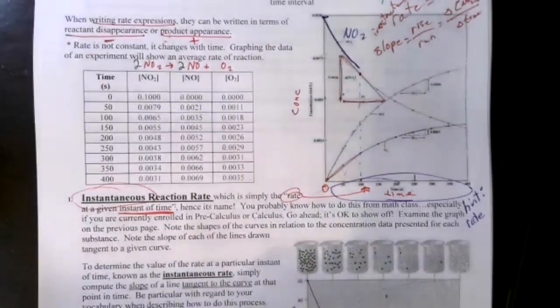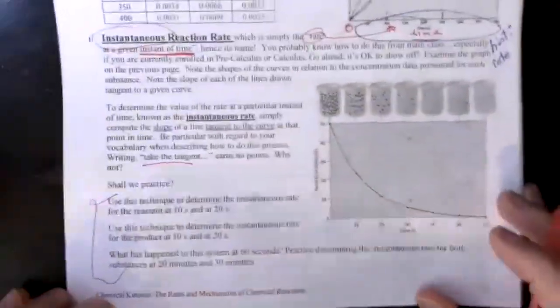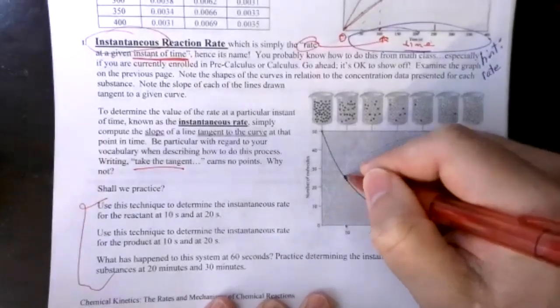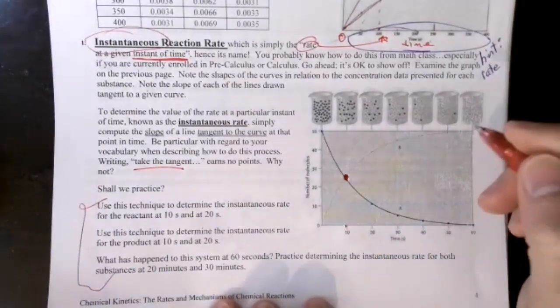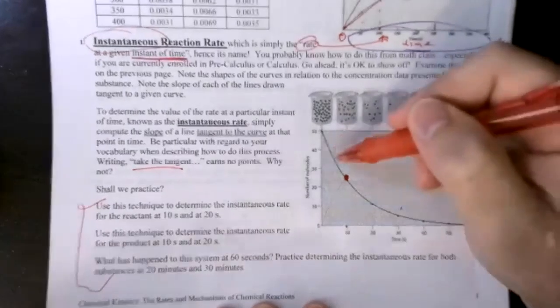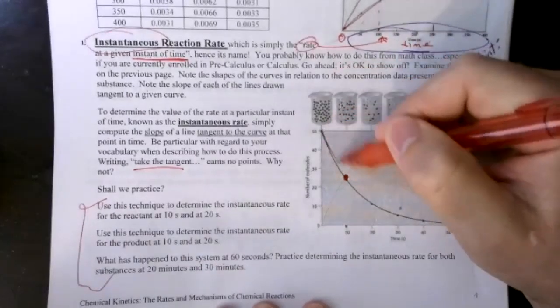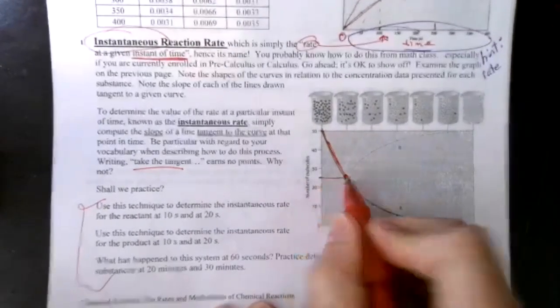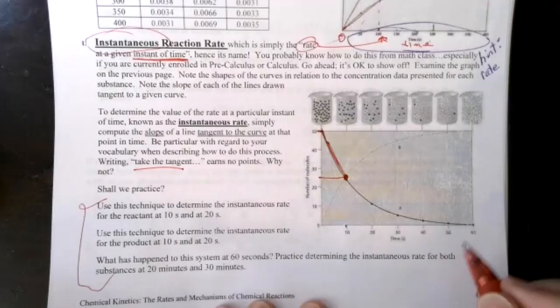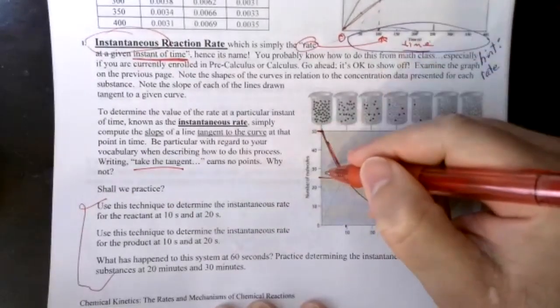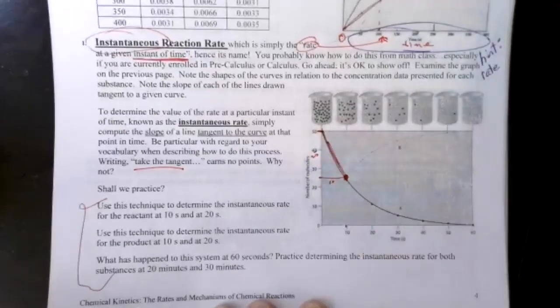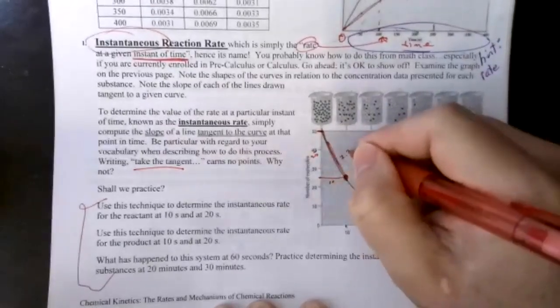Okay, I'm not going to practice all of this down here at the bottom with you, but let's just look in general at what's happening, say at approximately 10 seconds. I'm going to kind of fudge here and say 10 seconds is about right there. Well, what is the instantaneous rate for this substance, whatever this substance is? Well, right here, I'd say that's probably about 25, and that's 50. So what's the instantaneous rate there? 25 divided by 10. Yep. It's about 2.5.